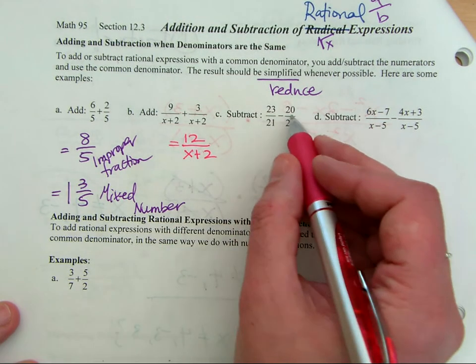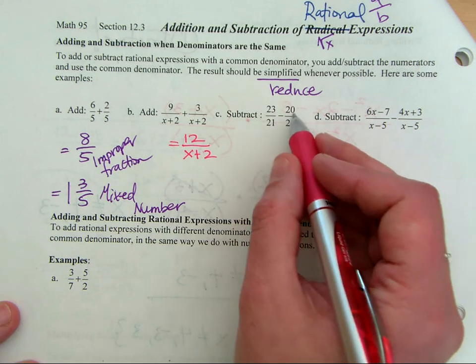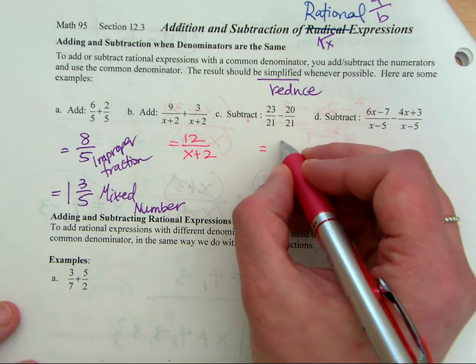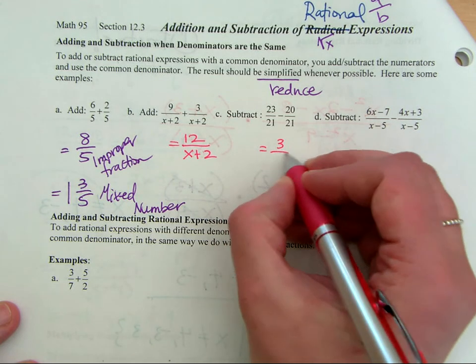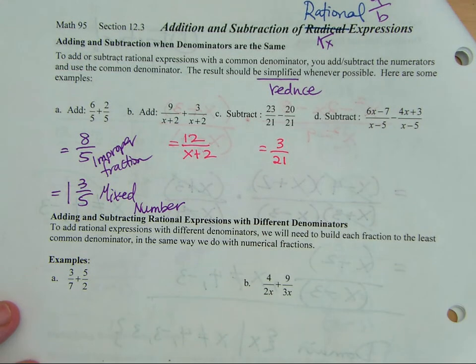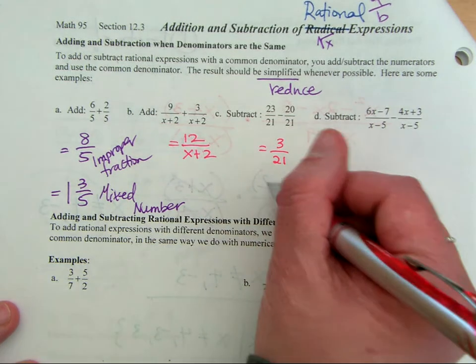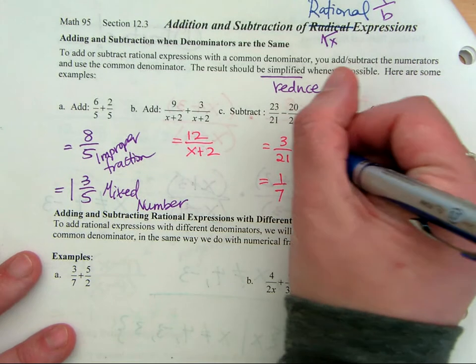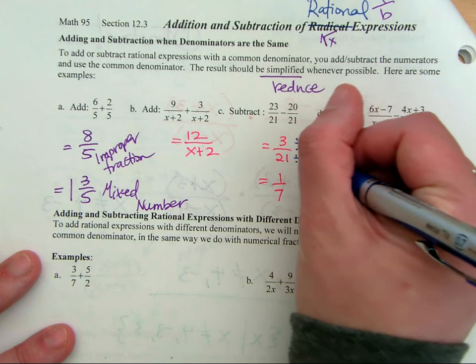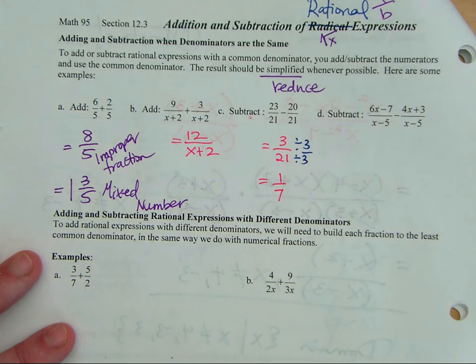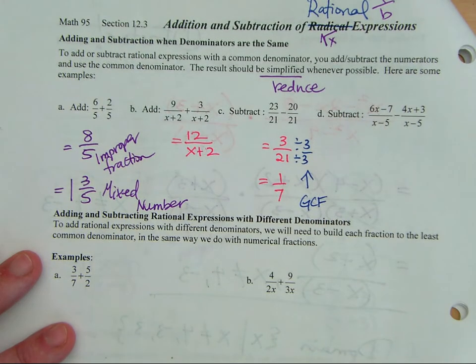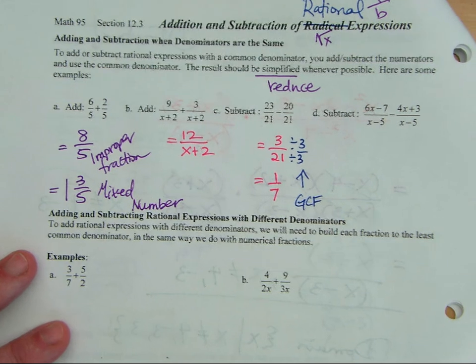All right, here we're subtracting, so we have 23 minus 20, and our common denominator is 21. So what do we get here? 3 over 21. Can we reduce 3 over 21? It's 1/7. How did you get 1/7? Yeah, exactly right. They're both divisible by 3. If we can divide the numerator and the denominator by the same number, we call that number the GCF, the greatest common factor. So 3 is the biggest number that goes into 3 and 21, and that's how we reduce that.